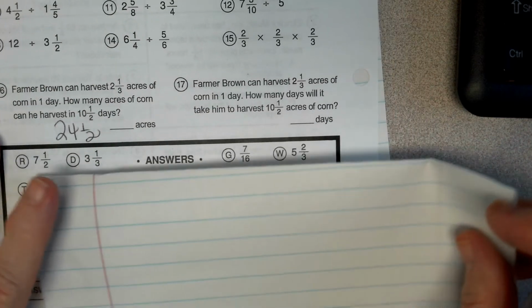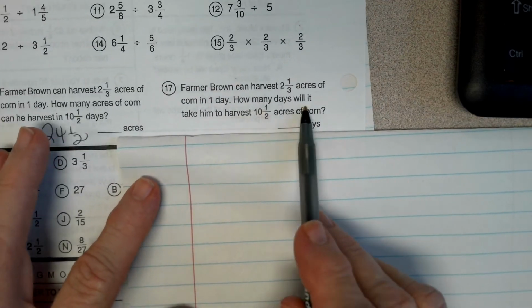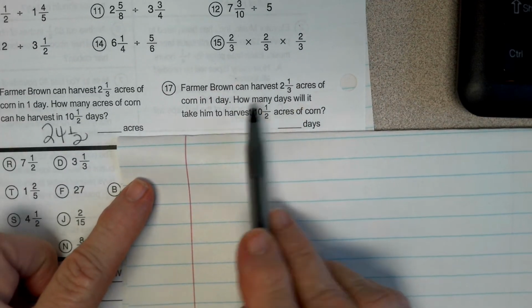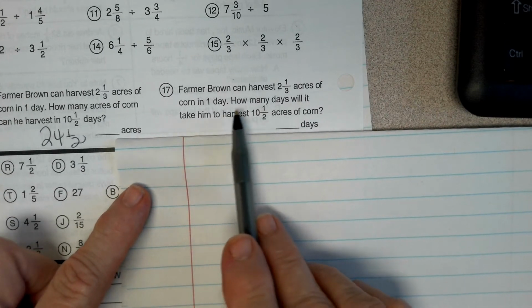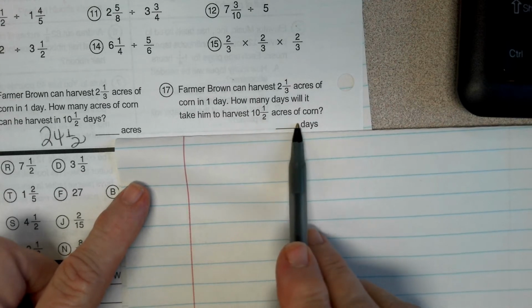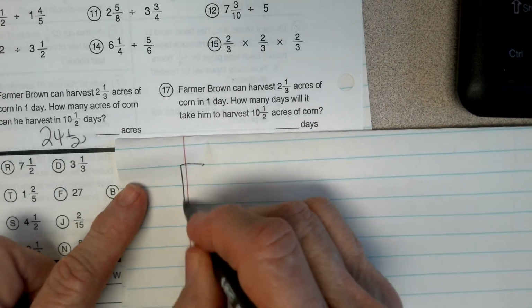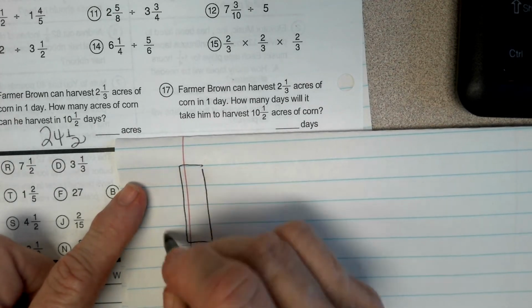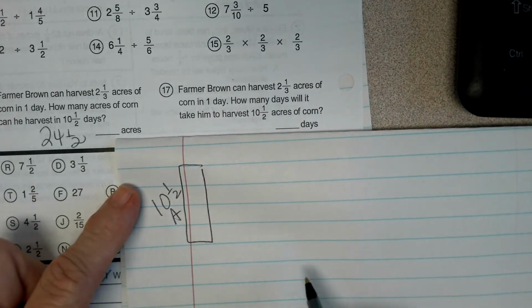Then this one, let's see the difference on this one. How many days will it take him? This almost sounds the same, but it's very different. How many days will it take him to harvest 10.5 acres? So that's his total. That's what he's going to be harvesting. So I'm going to draw a picture so you can see, but then we're going to do it ratio and proportion. So this is how many acres he's going to be harvesting.